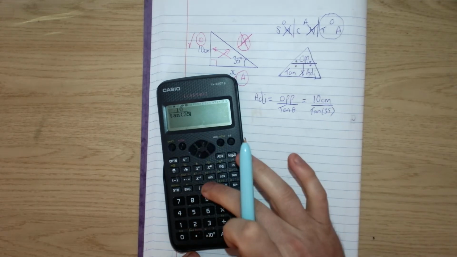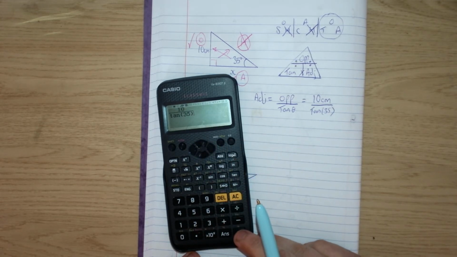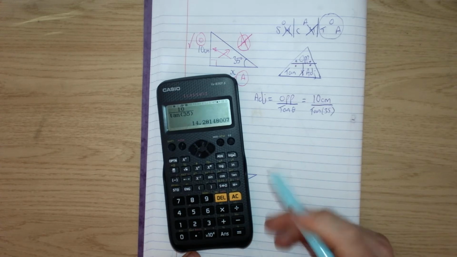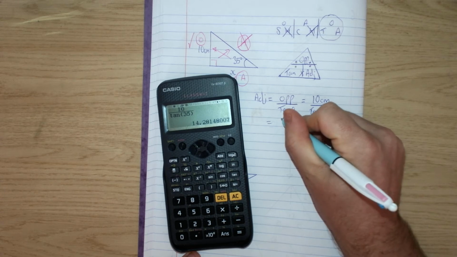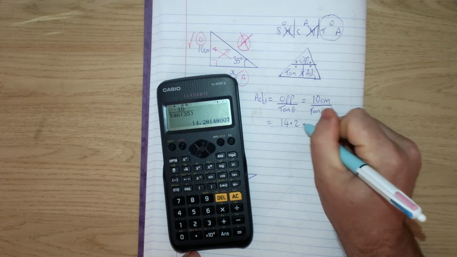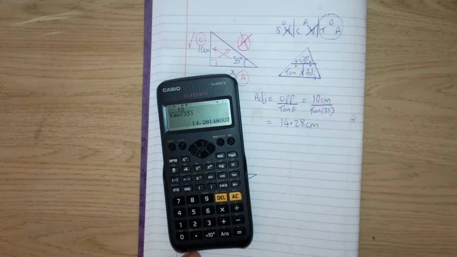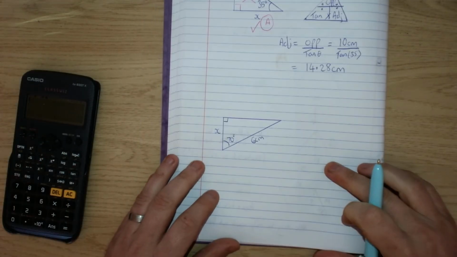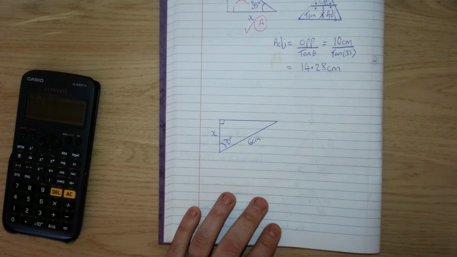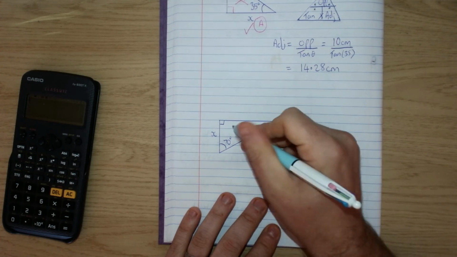Make sure we close the bracket there. It's a good habit to get into. Press equals, and it tells me that the adjacent in this case is 14.28 centimetres.